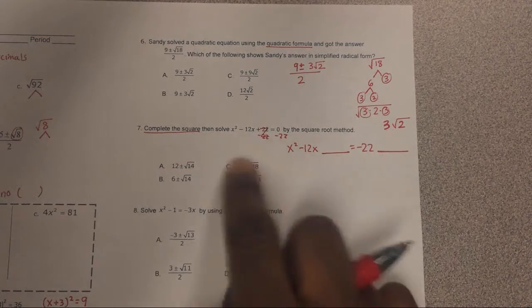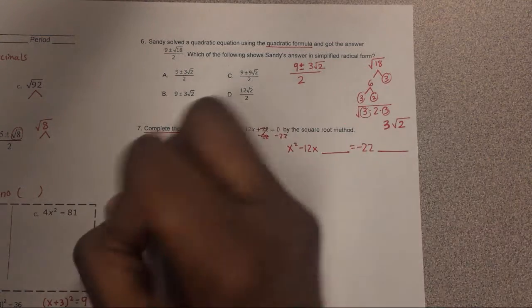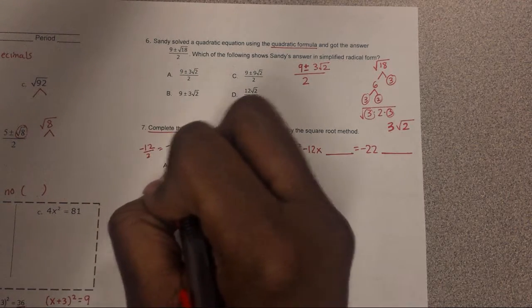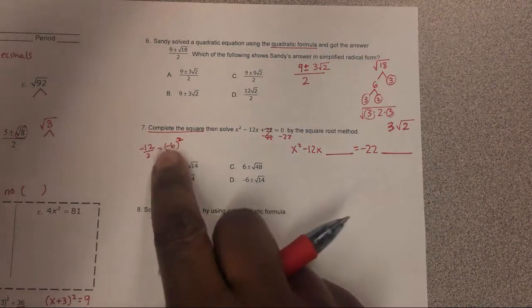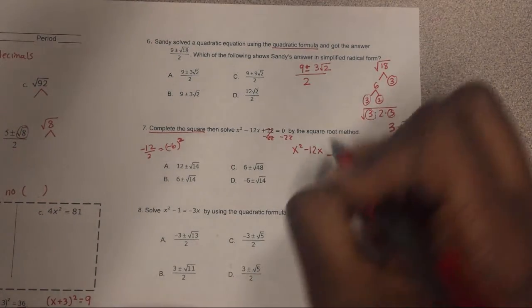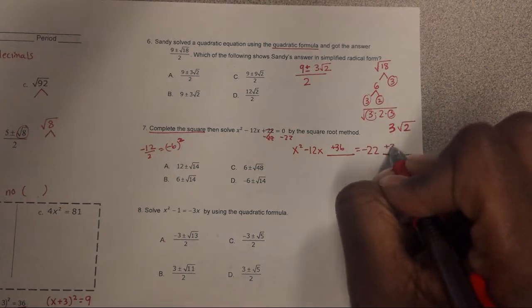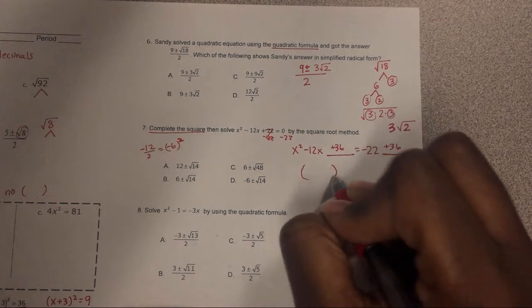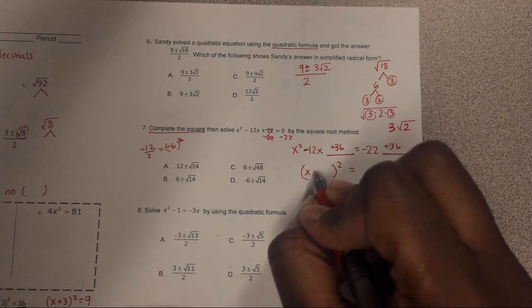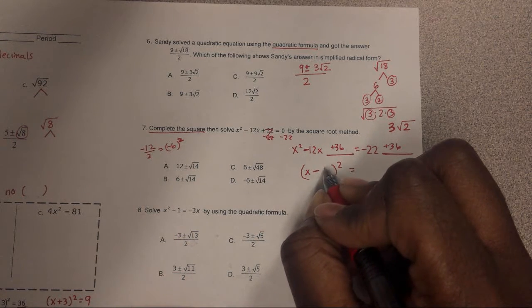You guys should hopefully know the rule for take the B. What do I do with the B? Divide it by 2. And then multiply it times itself. What am I going to add to both sides of this one? All right, 36 here, 36 here. And then this is going to become, since there's a minus here, that means it needs to be a minus in my factors.